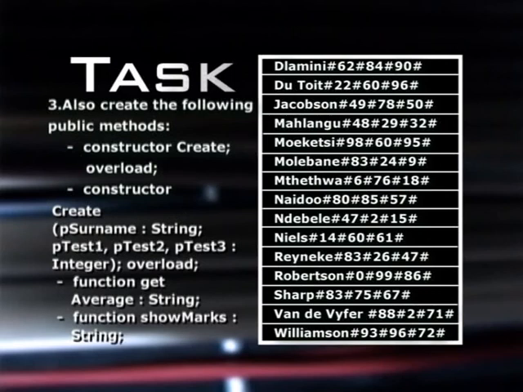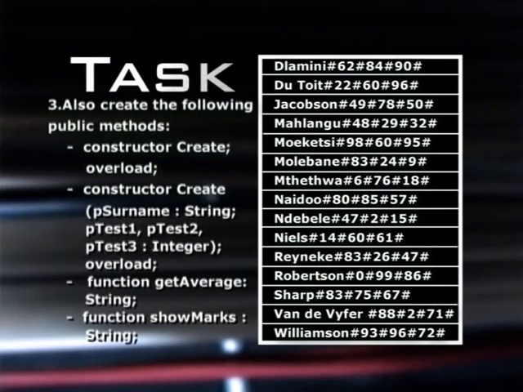3. Also create the following public methods: constructor create, overload, constructor create p surname : string, ptest1, ptest2, ptest3 : integer, overload, function get average : string, function show marks : string.